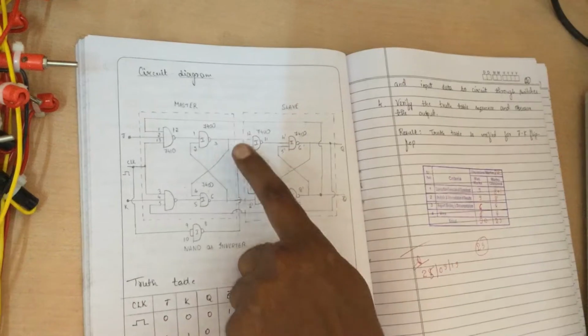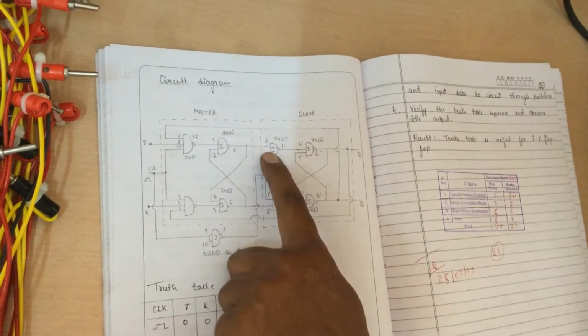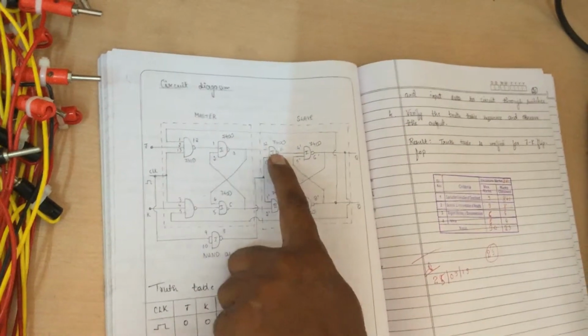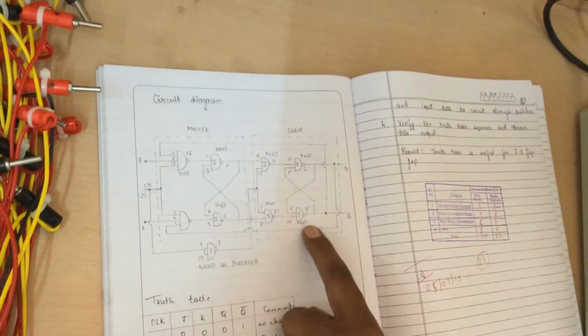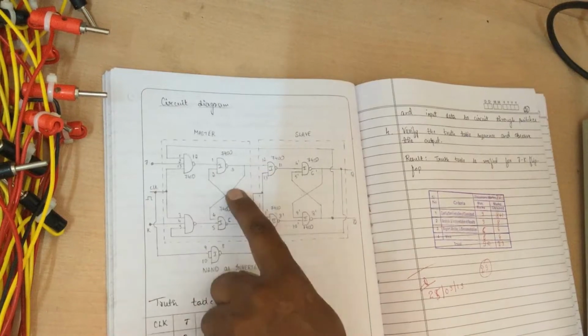And we can observe here that the slave depends on the output of the master. This part completely we can call the master, and this part completely we can call the slave, but the slave should be depending on the master.